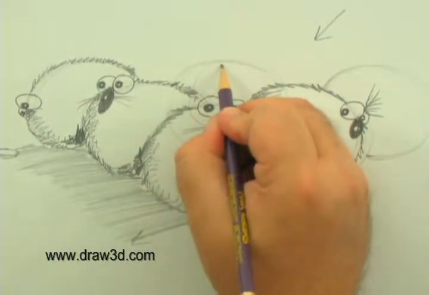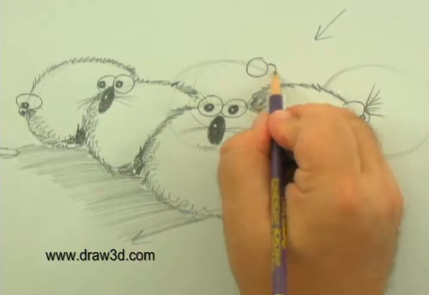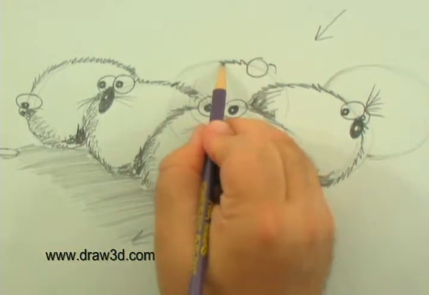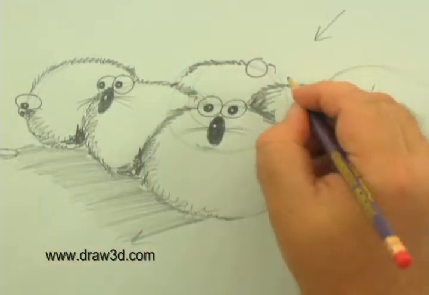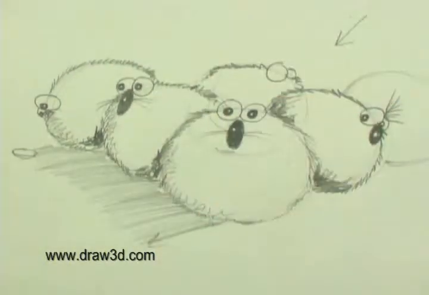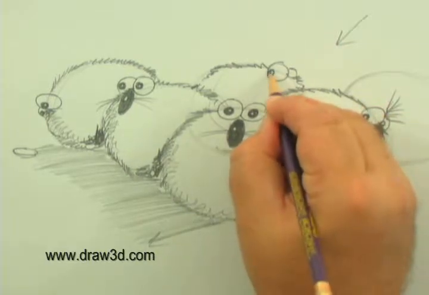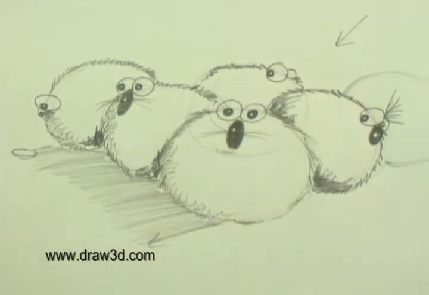And then moving back here. Now this guy, I think I'll have him looking over to the right. Put the near eye here. It gets smaller as it moves away. Go and put the texture over here. I'm going to move this over just a bit so you can see what I'm doing. And then I'm going to have him looking back over his shoulder.